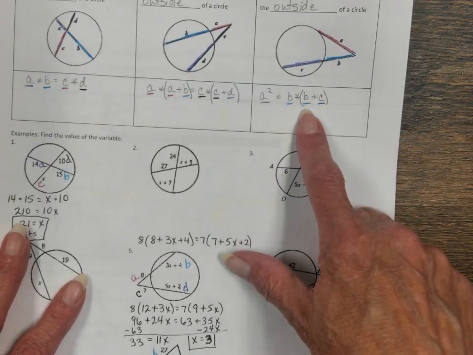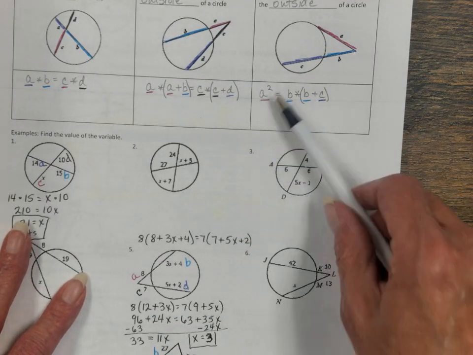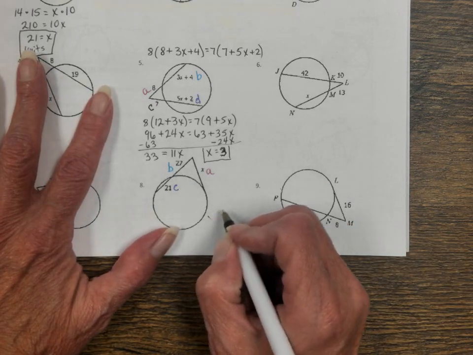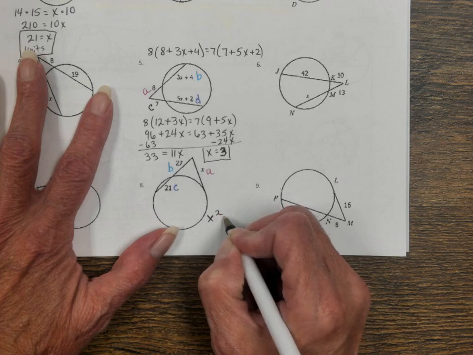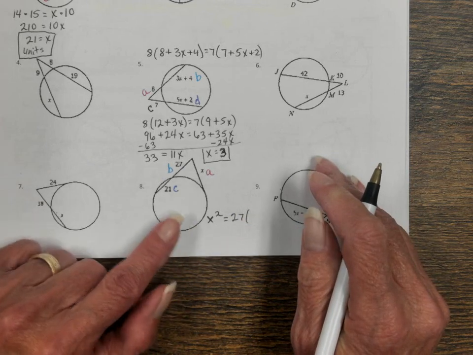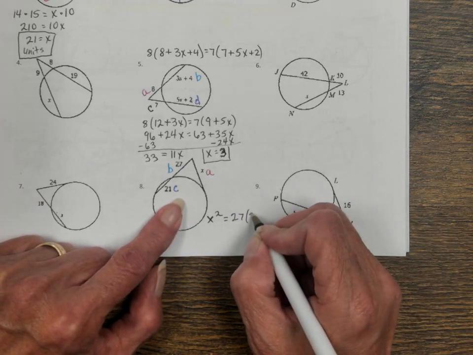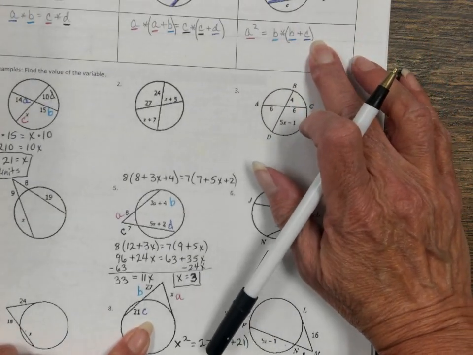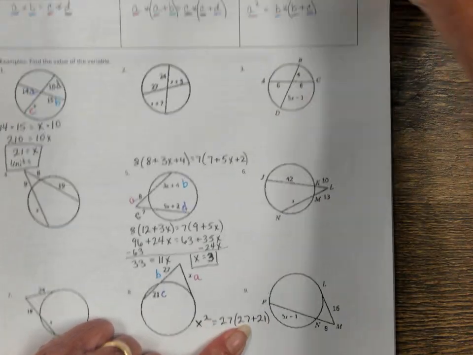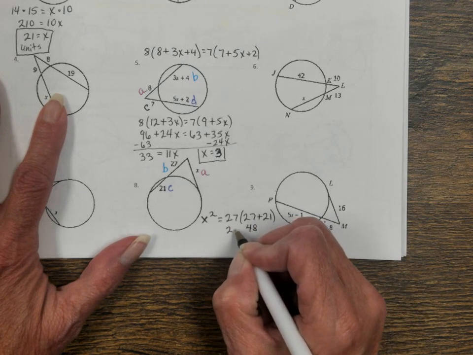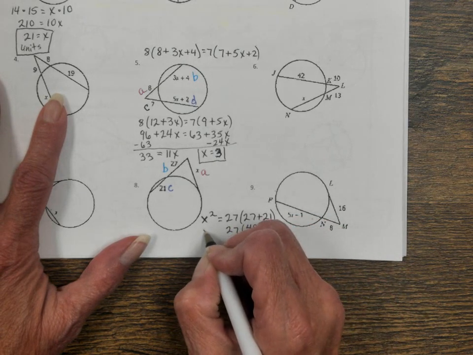And I'm just going to fill it into the equation that I have been given. So a, in this case, is x. X squared equals b, in this case 27, times (b plus c), 27 plus 21. All right, so I've got this 27 plus 21. That is going to give me 48. I am multiplying it by 27.